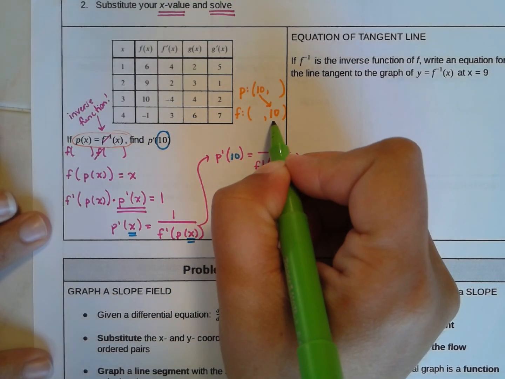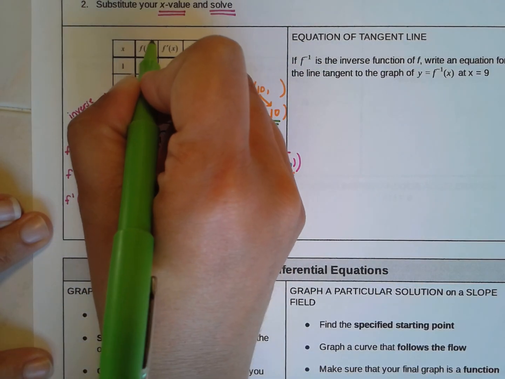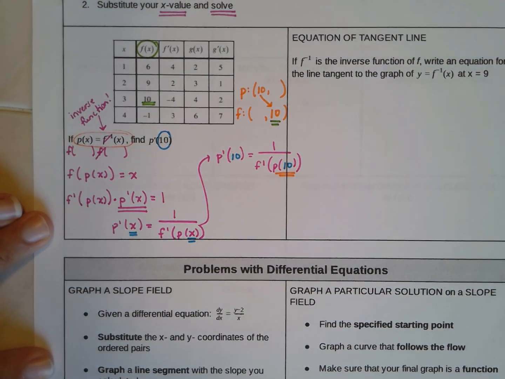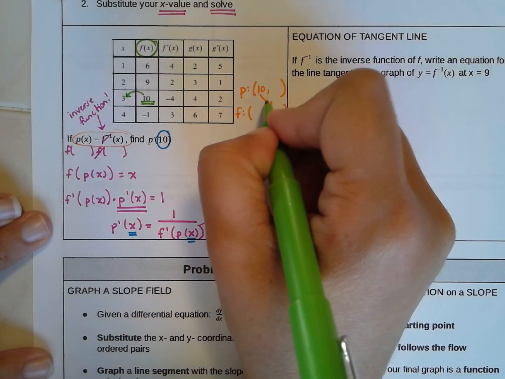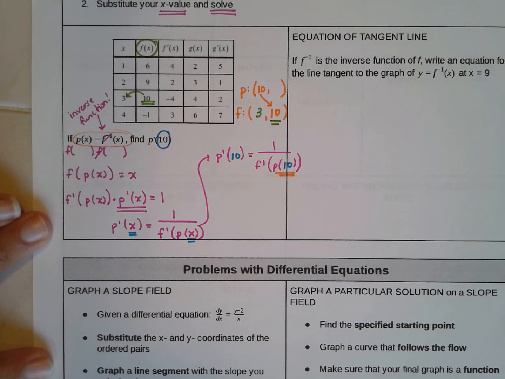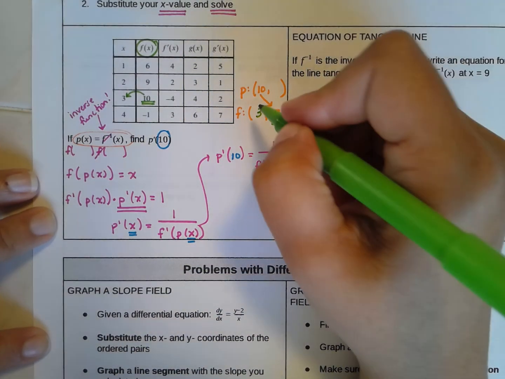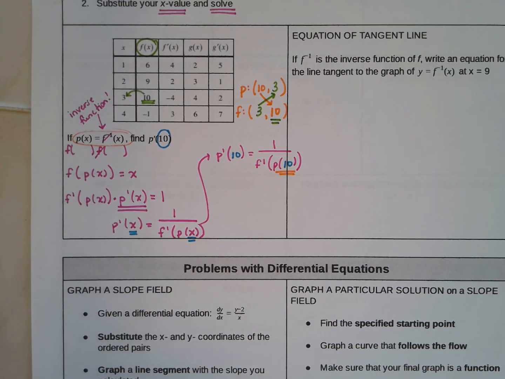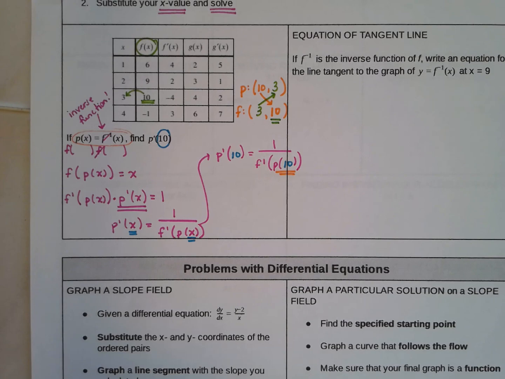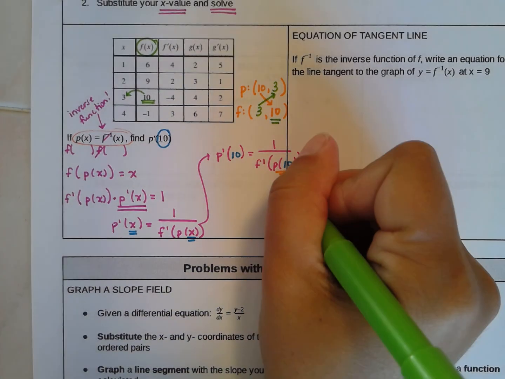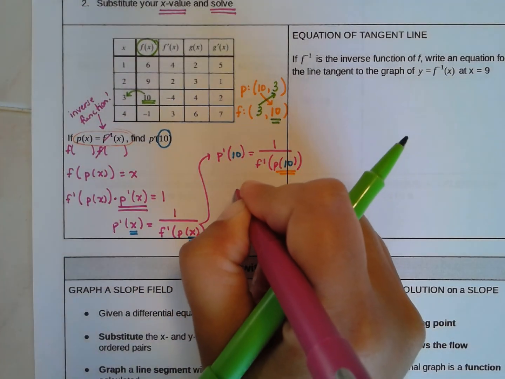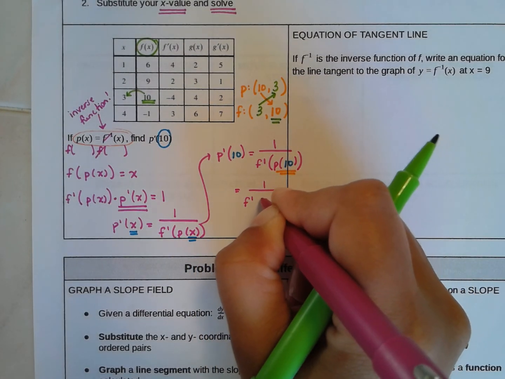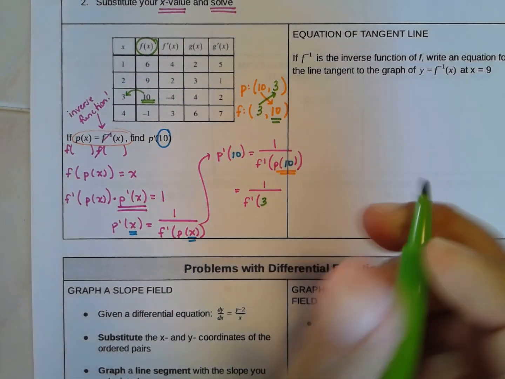If this is the output, then I'm going to look for that number in the output column for f. And I'm going to find the number 10 right here. I can use that to go backwards and find the corresponding x. Now, again, because of the relationship of inverse functions, that means that the output here would be 3. So if the input of f is 3, then the output of p is 3, which means this value is really just 3. So I would have 1 over f prime of, and p of 10 we have now figured out is 3.